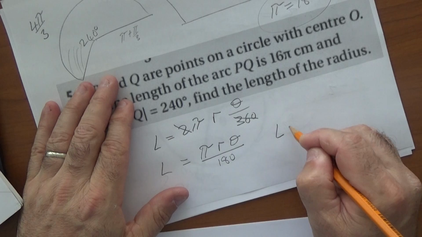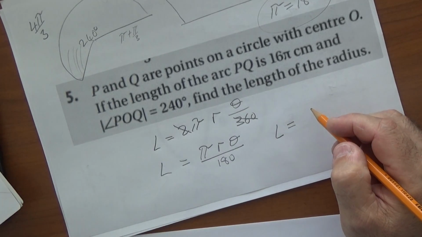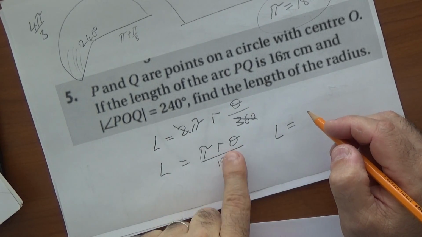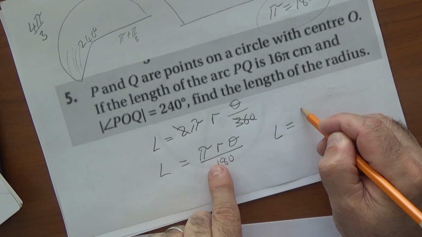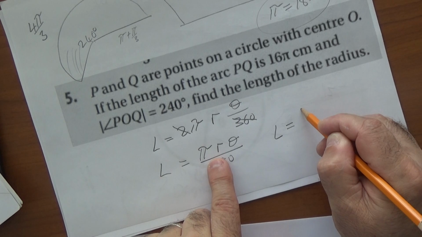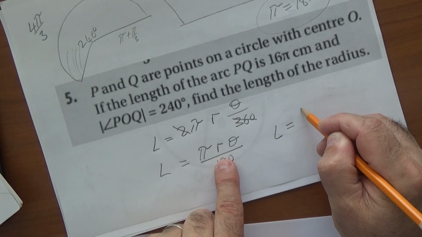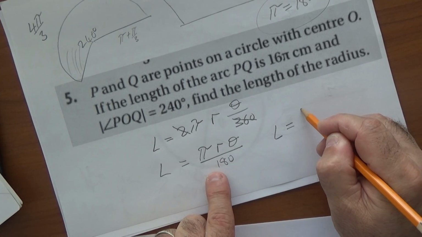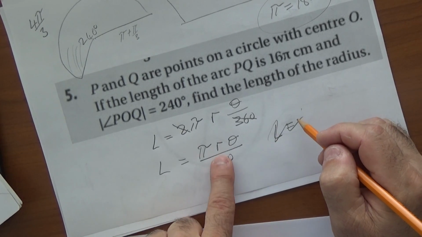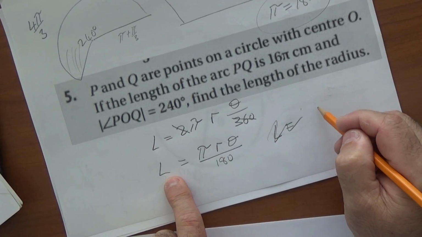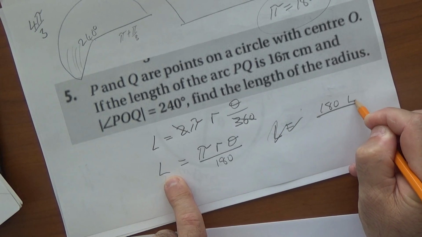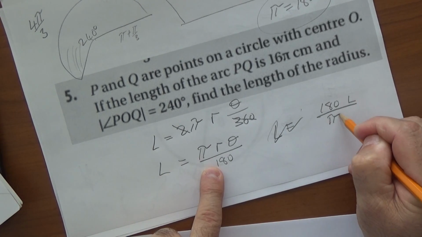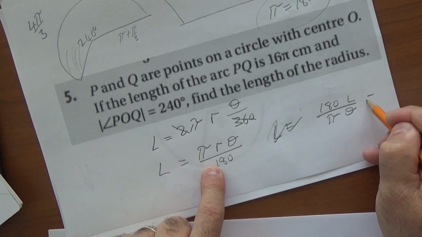So the length, when you're given the angle in degrees, looks like this. And do we want to rearrange this? Well, not really. The only thing I want to do is say, okay, that's great, but we want R in this case, so cross multiply up to 180. You get 180L over pi theta. That's equal to R.